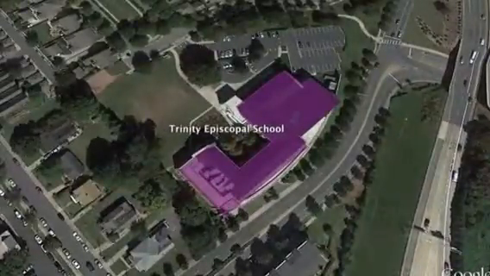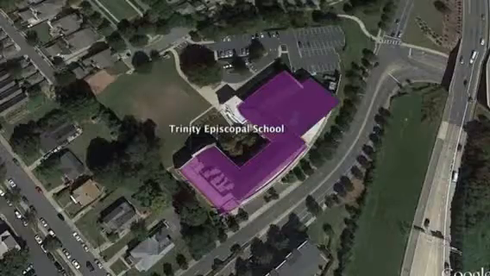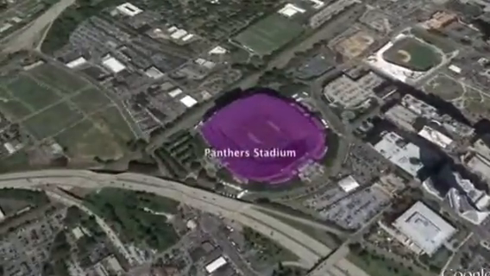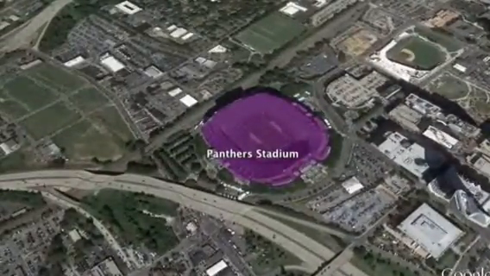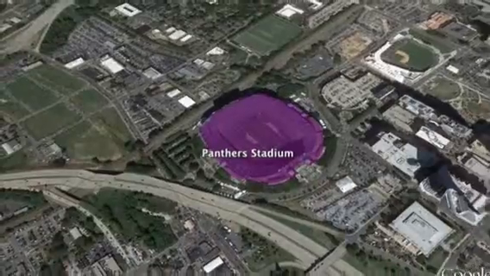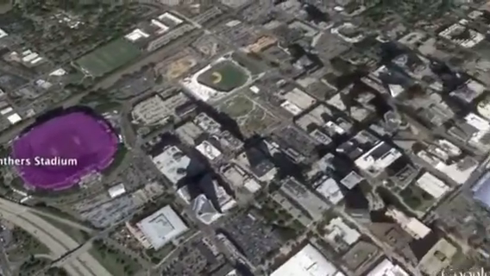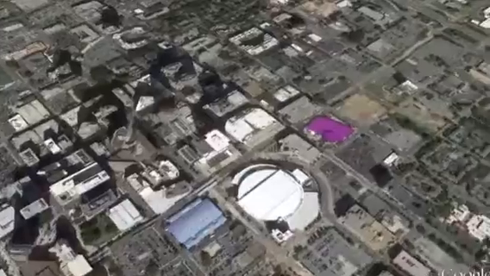Let's go to one of the places that you are probably well familiar with, the Panther Stadium. Here is the Panther Stadium. And then to one of the places that you go to when you want to get a book, Imaginon.